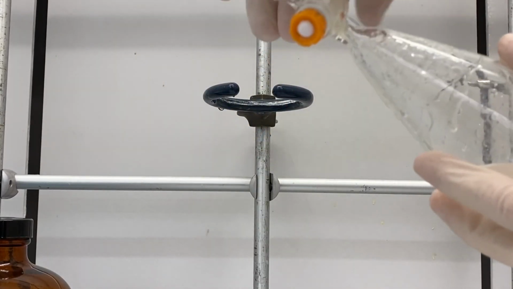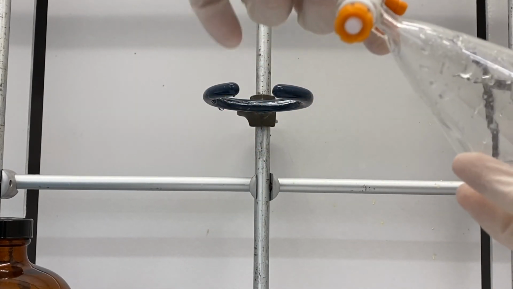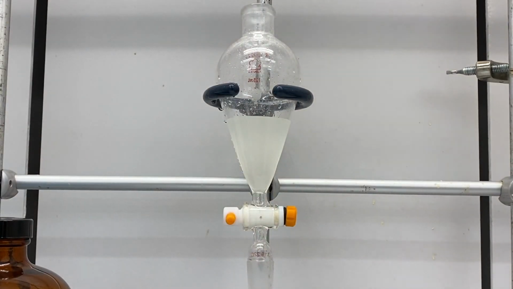Over, vent, so it doesn't hiss nearly as much because we've gotten rid of most of the base. So I'm going to stop the recording here for a sec and give this some time to settle out so we get a good layer.